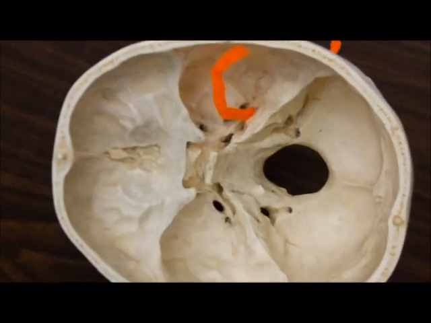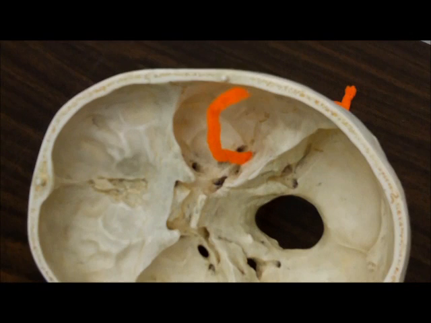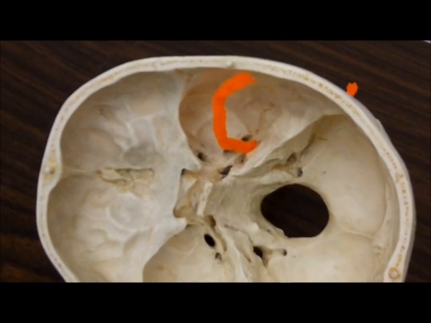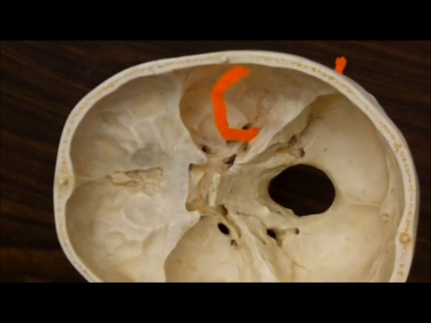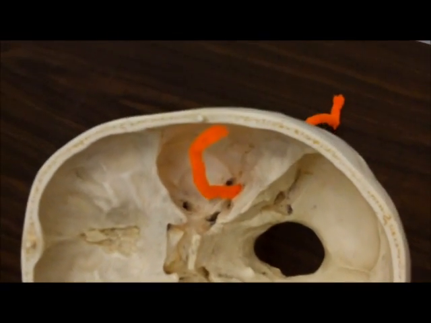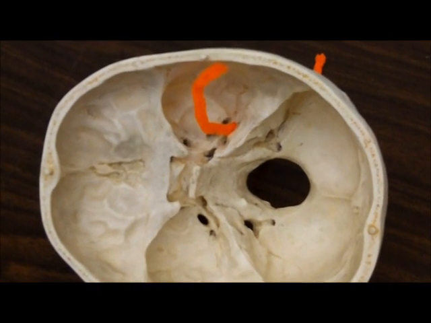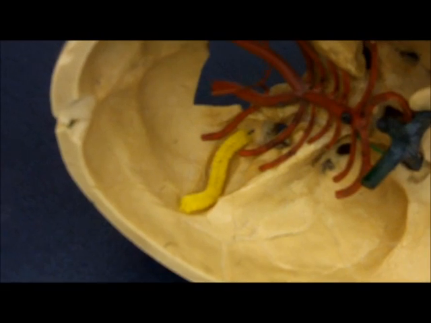This pipe cleaner is passing through a passageway called the carotid canal. Once upon a time, this pipe cleaner passed through the carotid canal, but at some point it seems to have fallen off, but that's where it used to be.